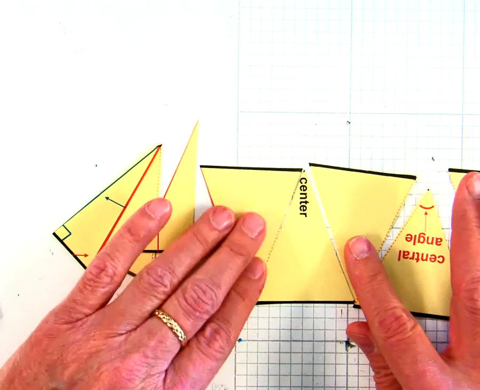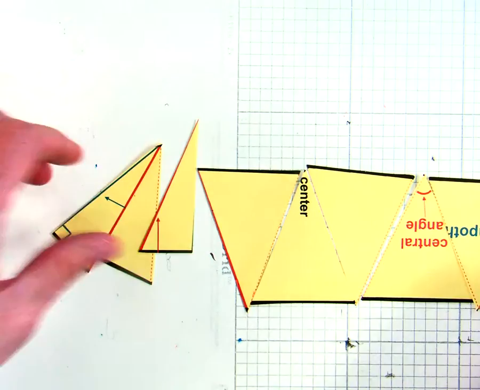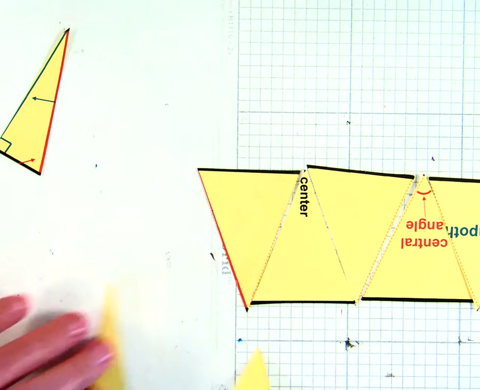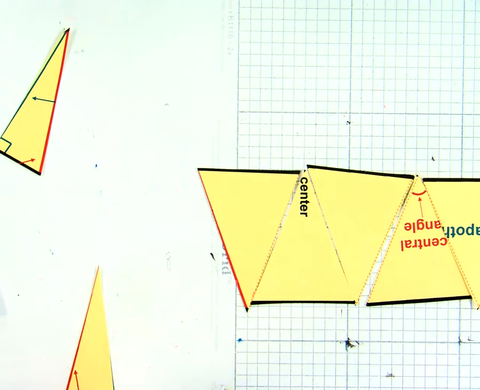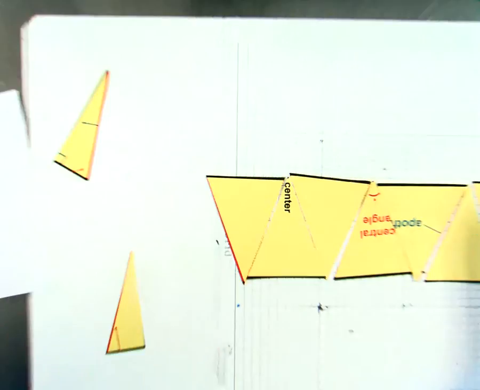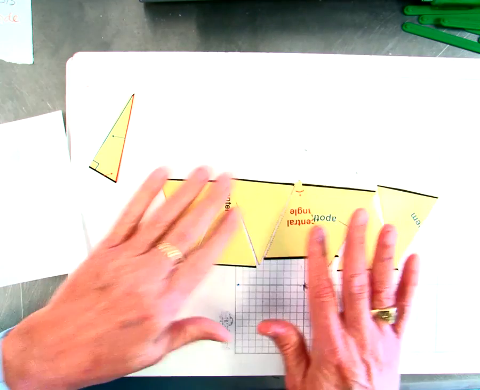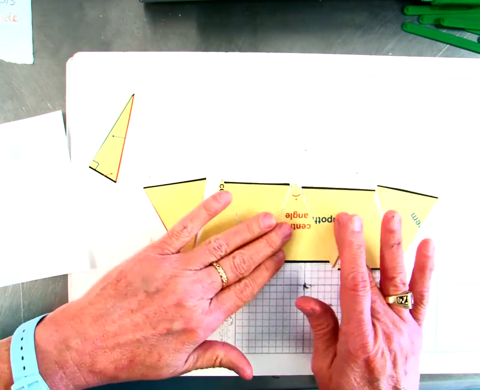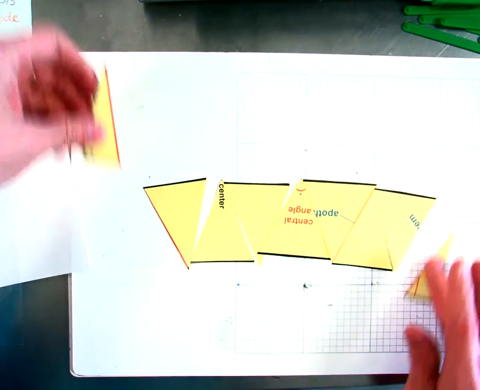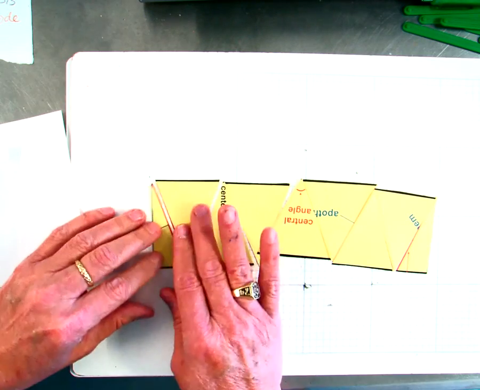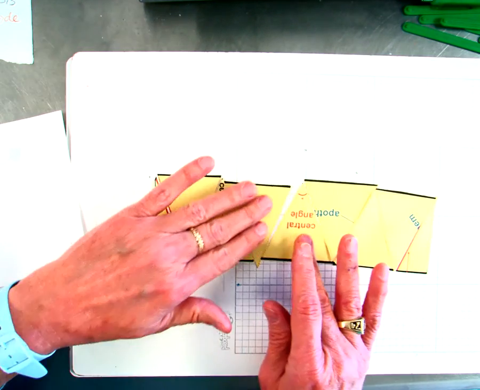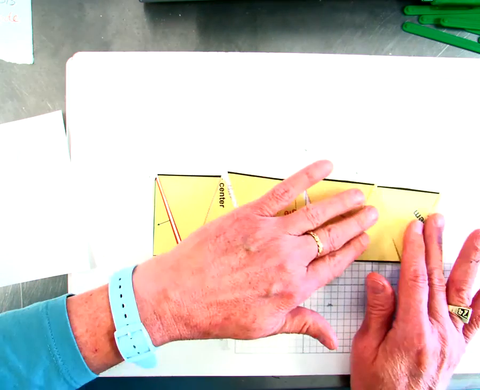So I'm putting them together, rearranging them in this shape. We'll see pretty quickly that they make a rectangle. Some observations about this rectangle.